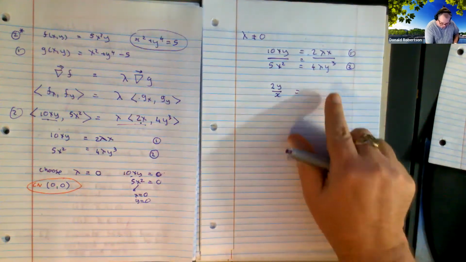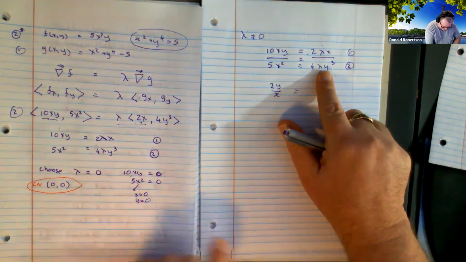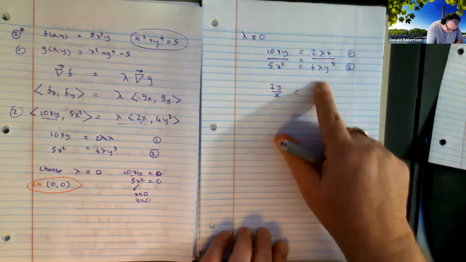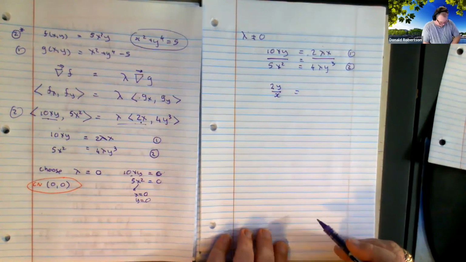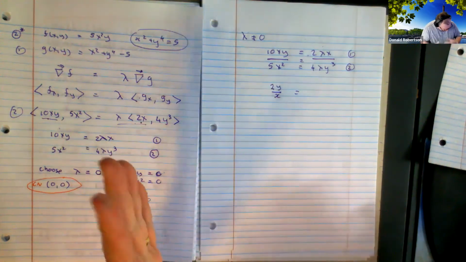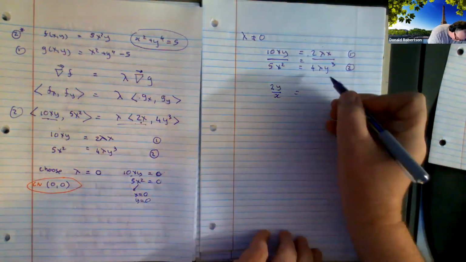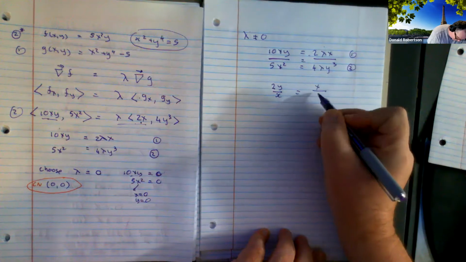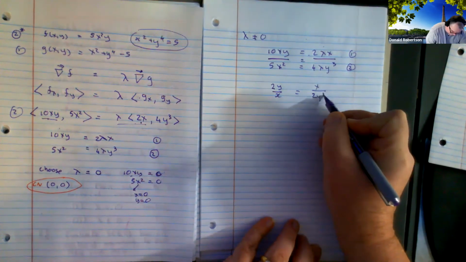And just to remind you, the reason why we had to do this lambda equals 0 case separately is that you're not allowed to divide these if lambda was 0. So I took care of what would happen if it is 0. Now I'm saying, I know it's not 0, I'm making it not 0 at least. And what do I get? I get an x over 2y cubed. So far, so good?